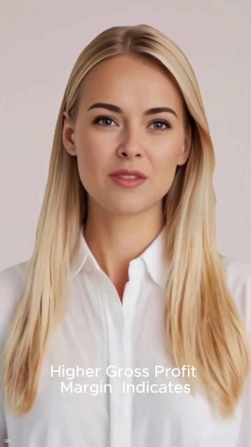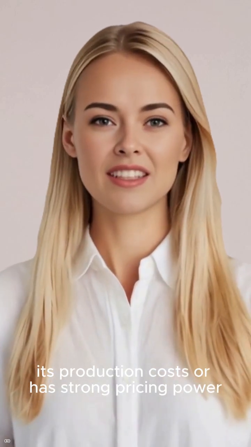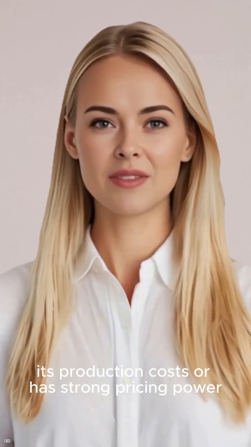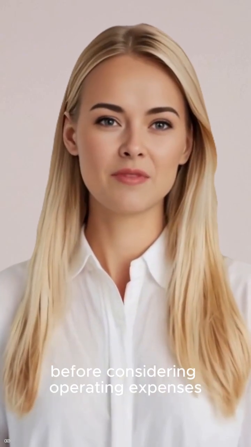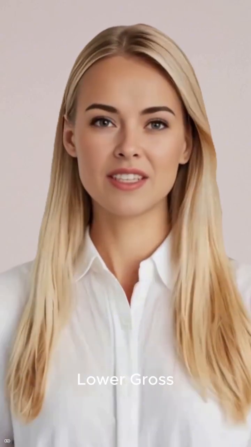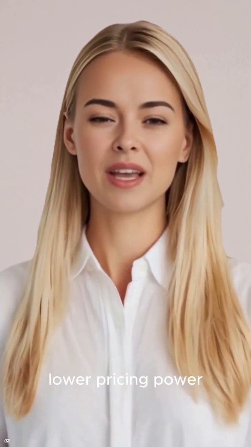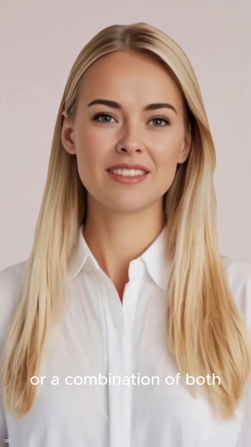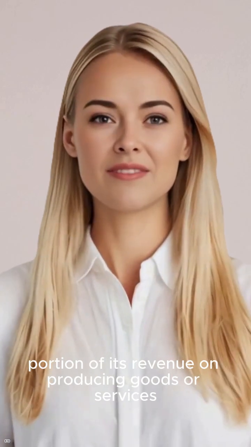Interpretation. A higher gross profit margin indicates a company is effectively controlling its production costs or has strong pricing power. It suggests the company can generate more profit from each dollar of sales before considering operating expenses. A lower gross profit margin indicates higher production costs, lower pricing power, or a combination of both. It means the company is spending a larger portion of its revenue on producing goods or services.